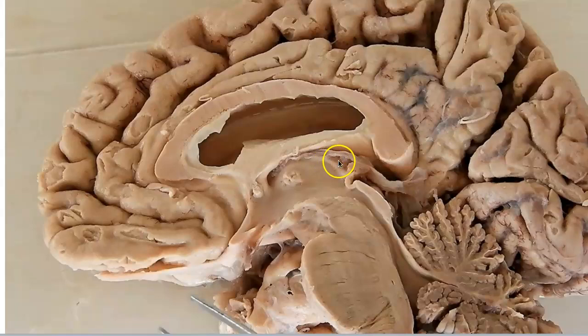But here is our diencephalon. Here's our diencephalon. The pineal gland is right over here. We can see the choroid plexus right here, this tuft of capillaries right there.